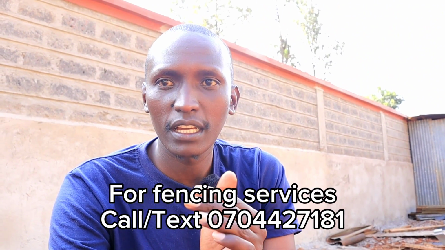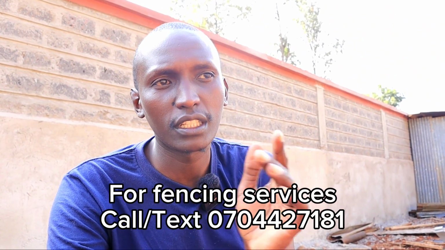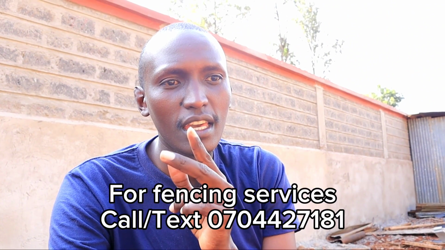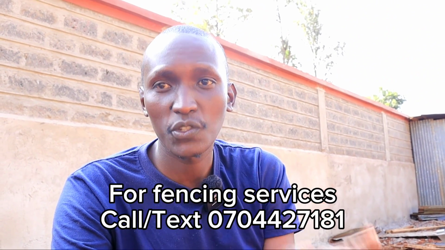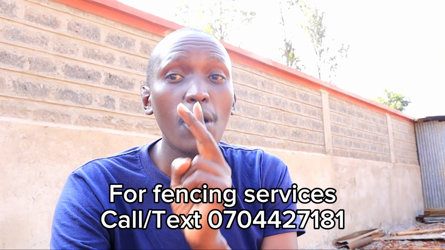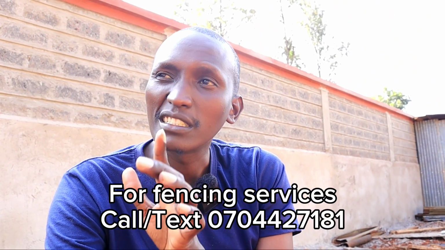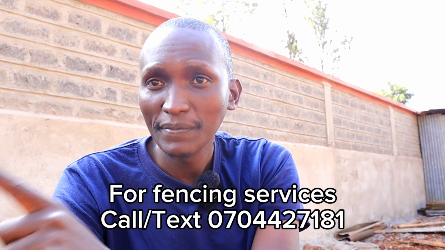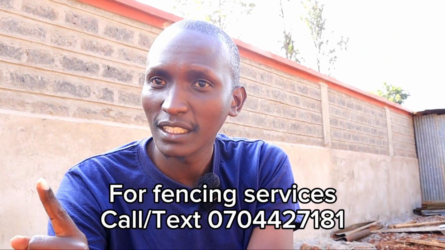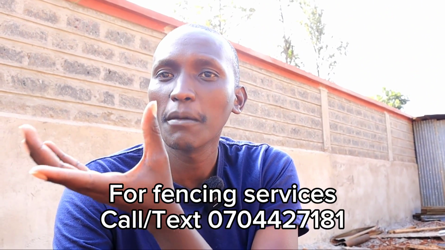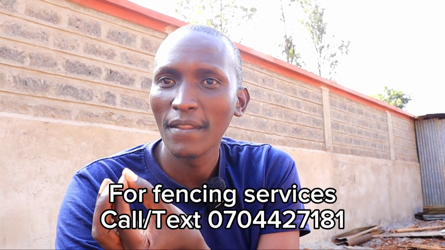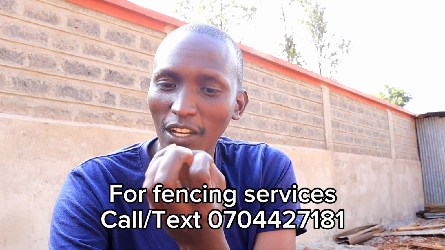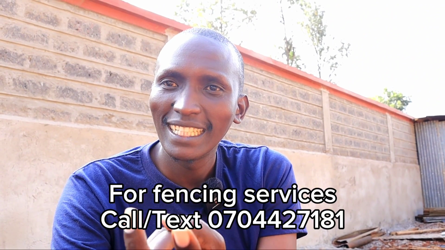So one mesh wire we go about 4 times 8 ni 4 times 32 feet. One mesh wire inaenda about 32 feet. Hiyo mesh wire moja ikienda about 32 to 40 feet itakatwa and then itakorogea. Na before ukoroge lazima uweke mbao za kushikilia hiyo koroga. So ina consume mbao, labor na nini.